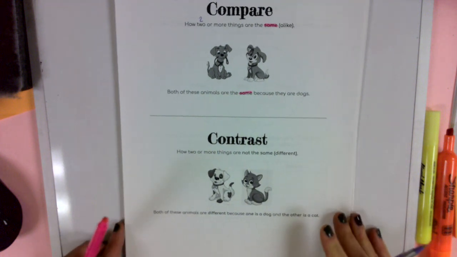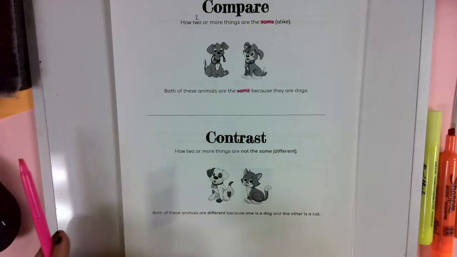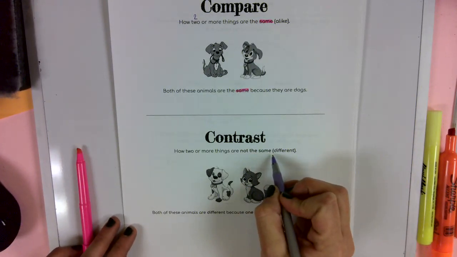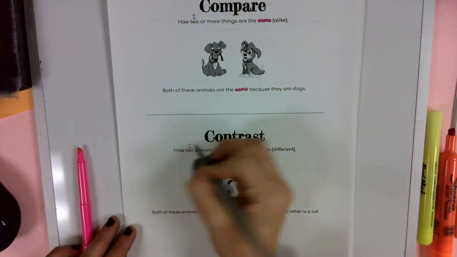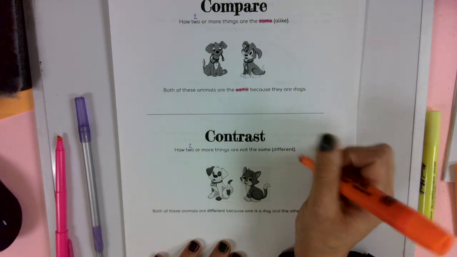But now let's go down to contrast. Contrast. How two or more things are not the same. So they're different. They are different.